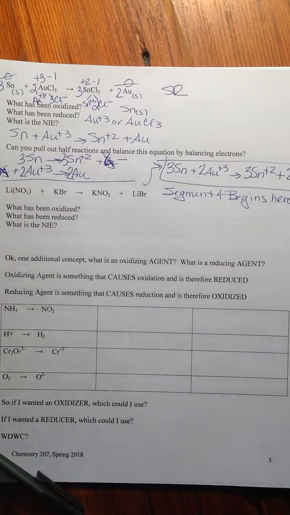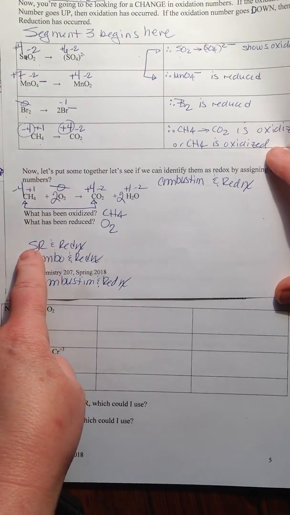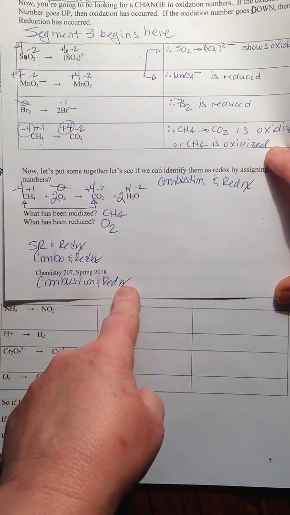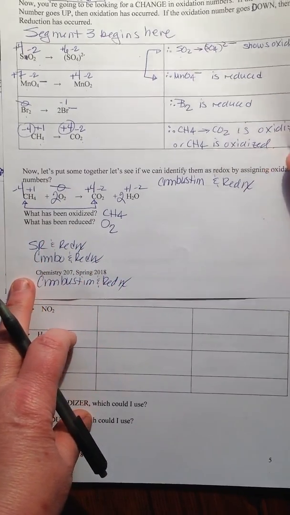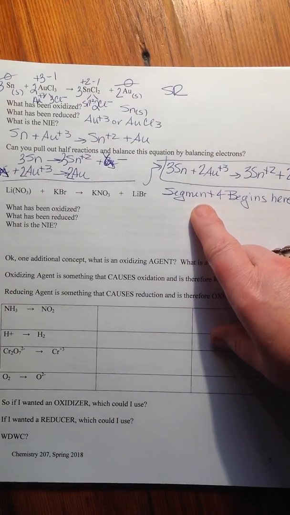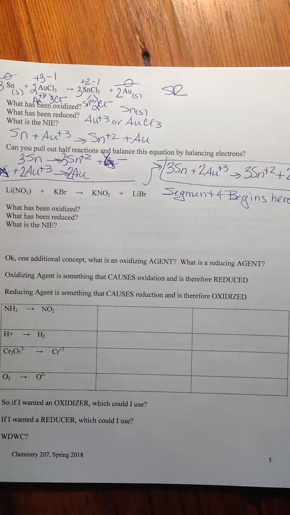In the last segment, we saw, by example, that single replacement, combination, and combustion are also redox, and we can show that by assigning oxidation numbers and seeing how they change. In this segment, segment 4, we're going to look at the last one, and that's double replacement.